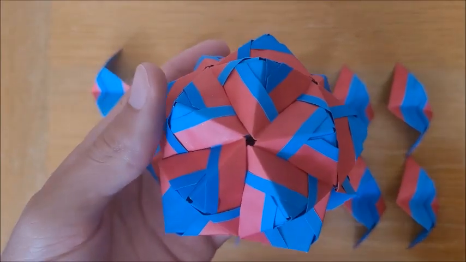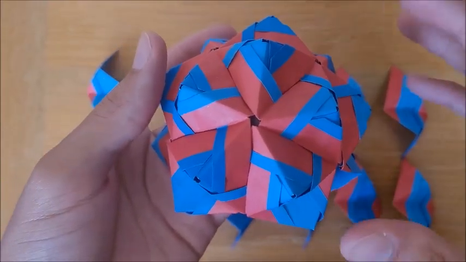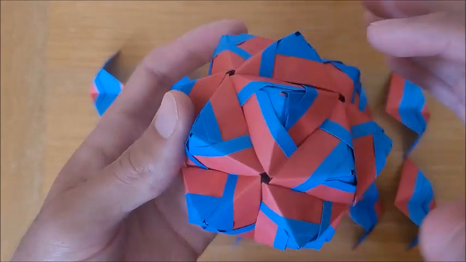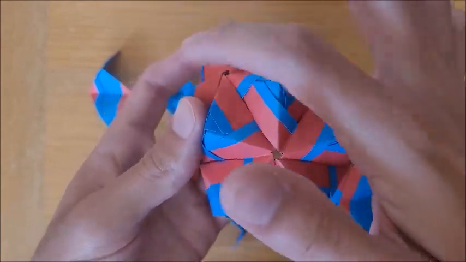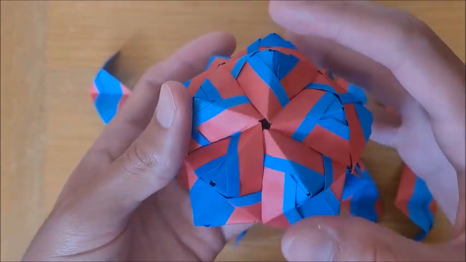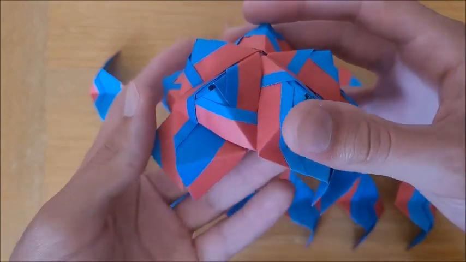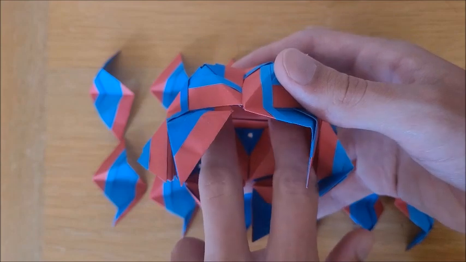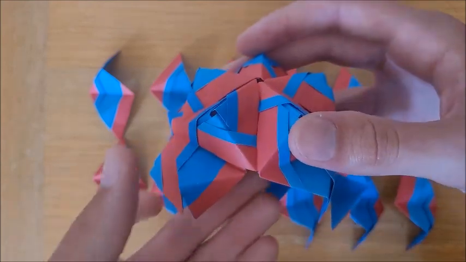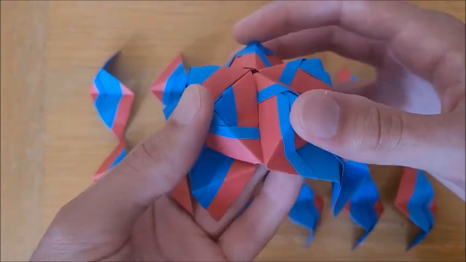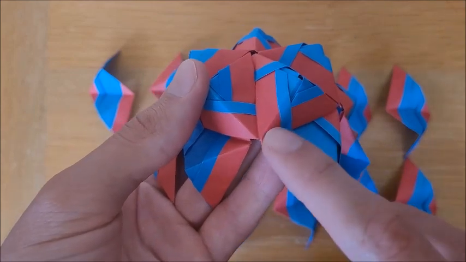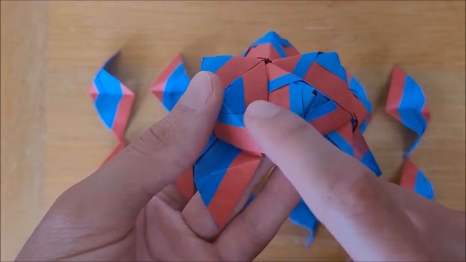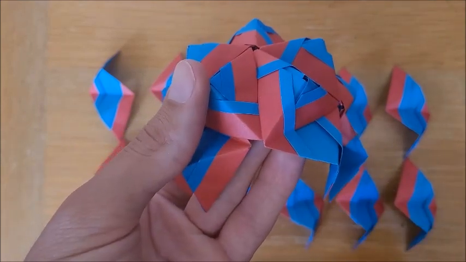Okay, so now that I have more units, you see the group of 5, 5, and 5, and I'm going to rotate this up a bit like this. If you kind of look underneath, you can see inside the groups of 5, since it's hollow. And I see here 1 unit, 2 units, 3 units.